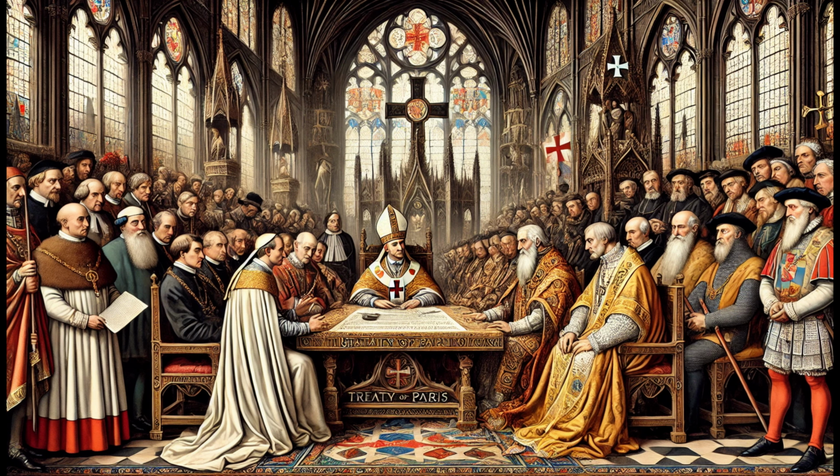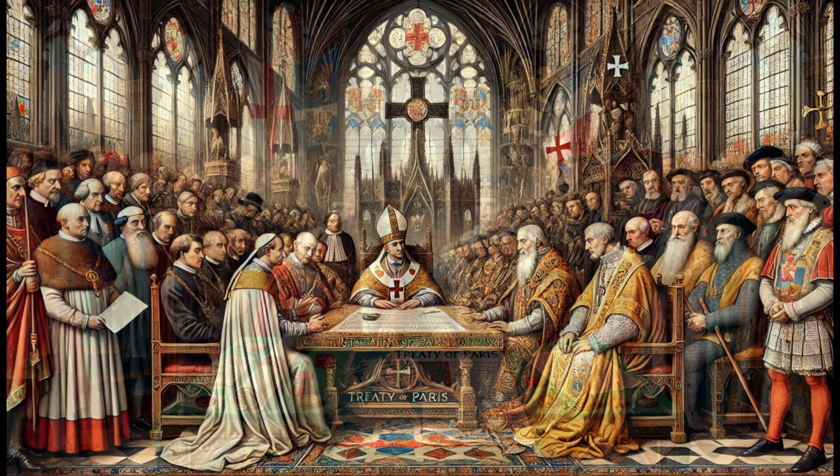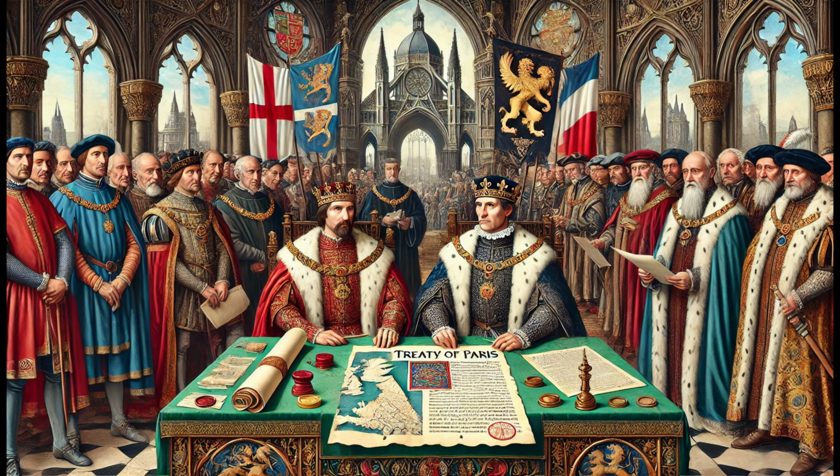The involvement of intermediaries, including the papacy, reflected the interconnected nature of European politics during this period. The treaty was framed not only as a bilateral agreement but also as a broader effort to promote peace within Christendom.